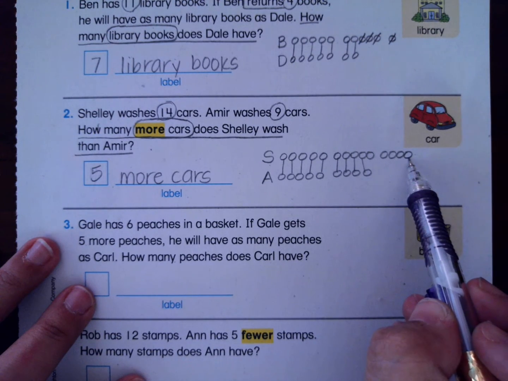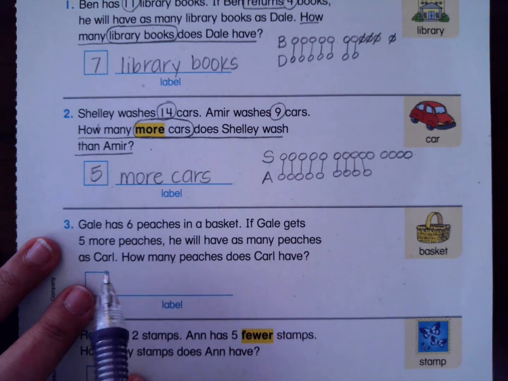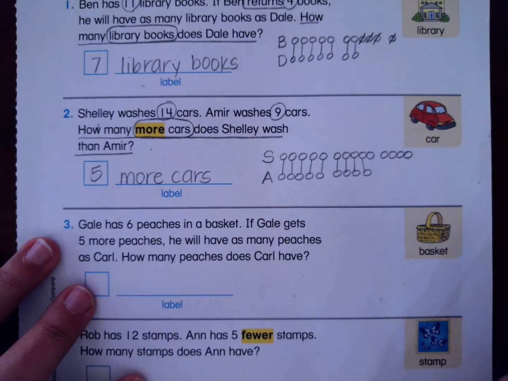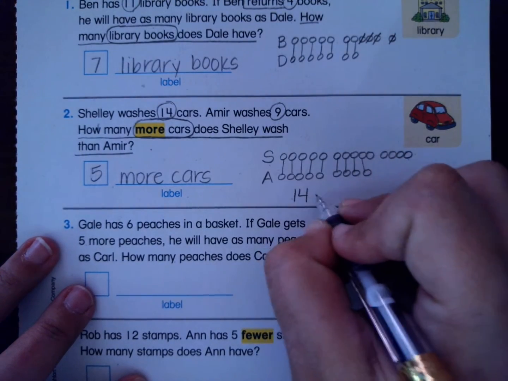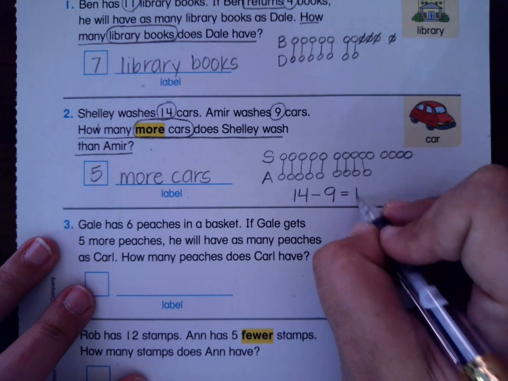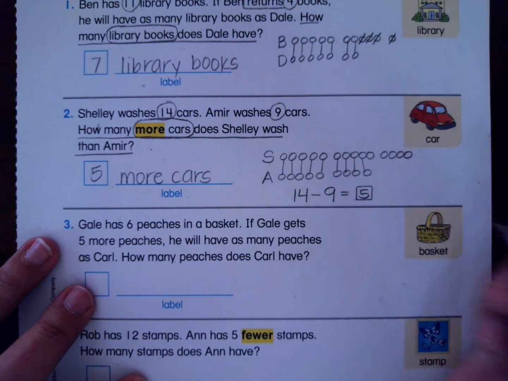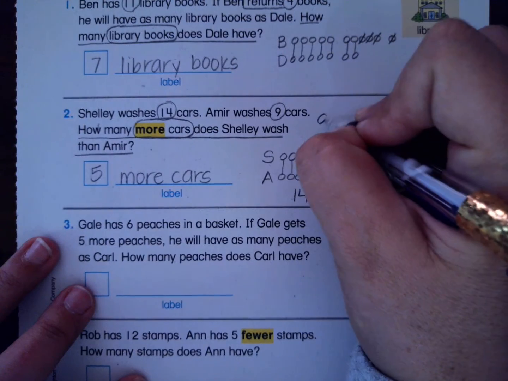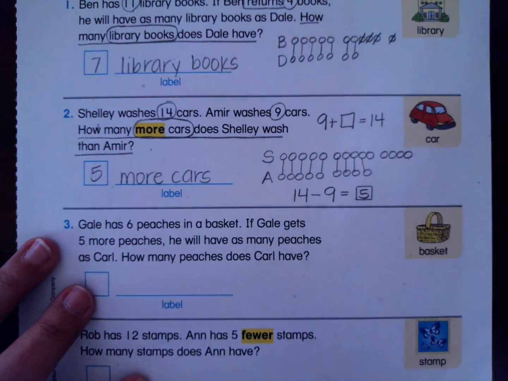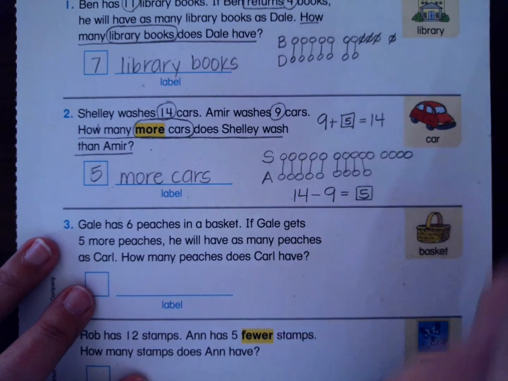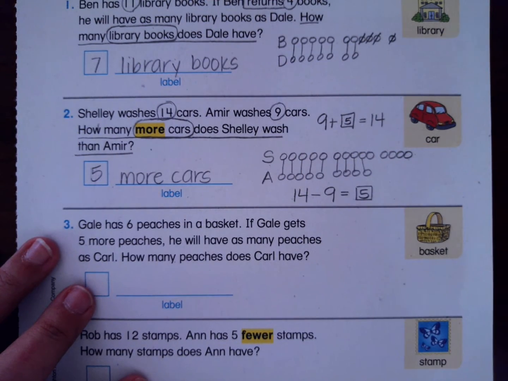And then when you have 5 left over, whoops, always good to check your work. So you can either, for your equation, write 14 minus 9 equals 5, or you can do an adding up equation equals 14. But you must have some sort of equation there.